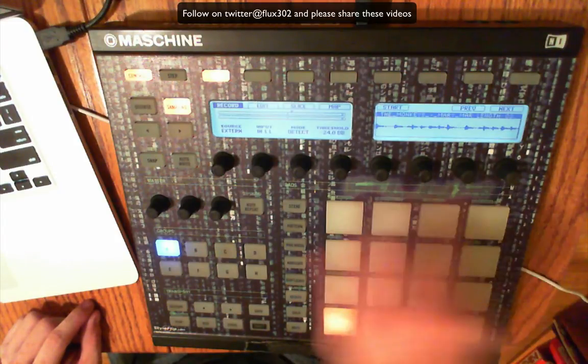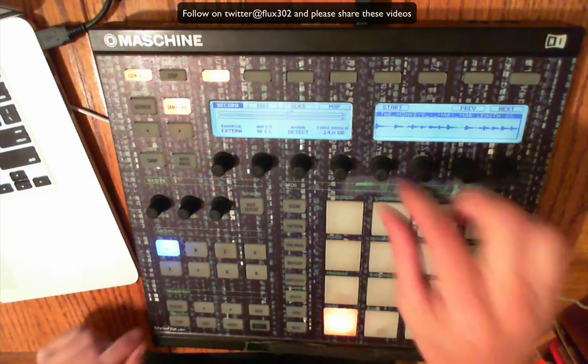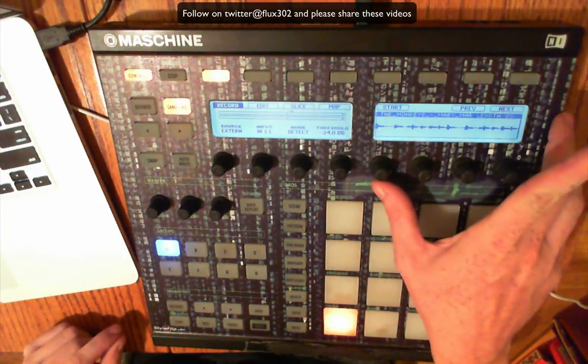So what I've got right here is just a simple drum break. Hopefully you'll be able to see this screen. I made a makeshift mount so that you guys would be able to see this.